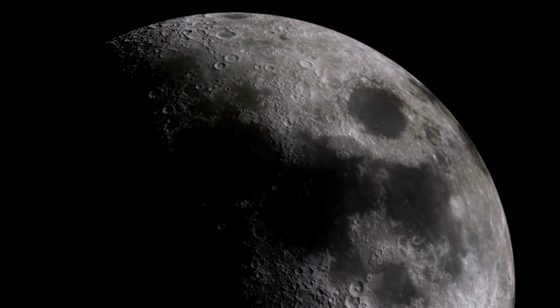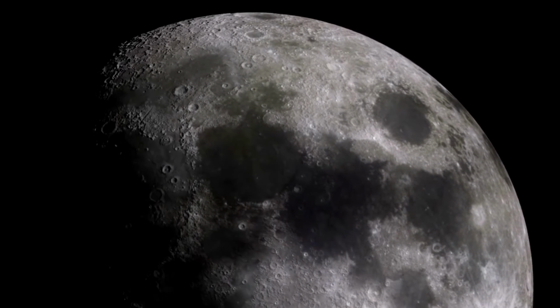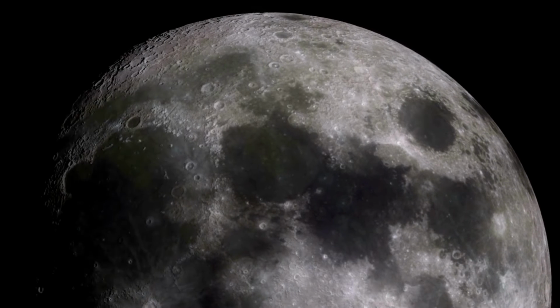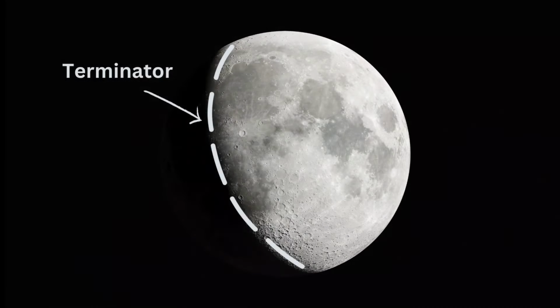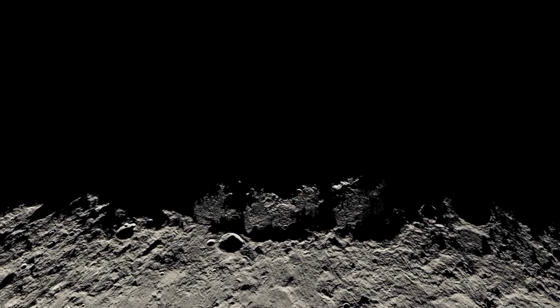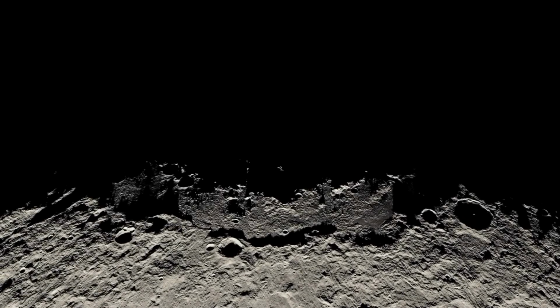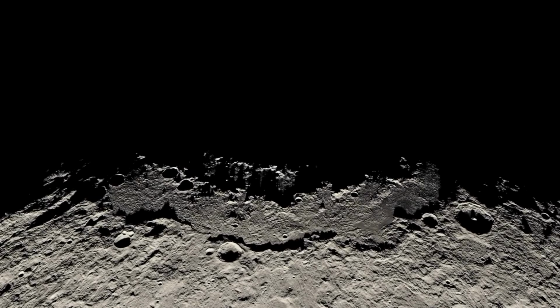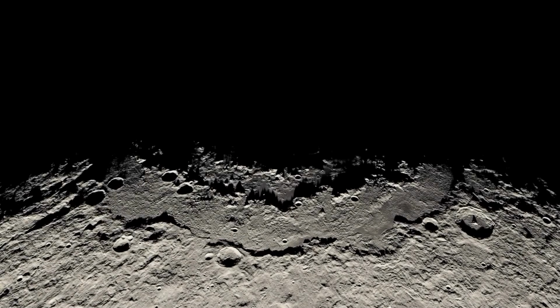But how does this affect the shadows we see? We get the best view of shadows cast by features on the moon when looking near the terminator. This is the line that separates the part of the moon in the sunlight and in the dark. Near the terminator, the shadows are exaggerated by the larger angle between the sun and the local area, much like on Earth during sunrise and sunset. The shadows here also change relatively quickly.